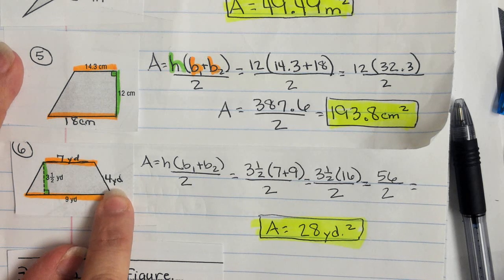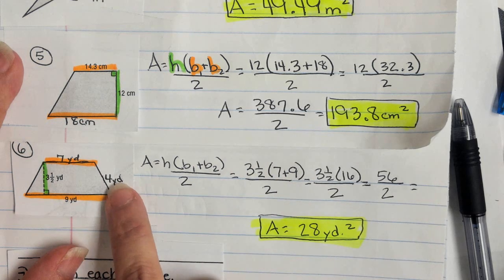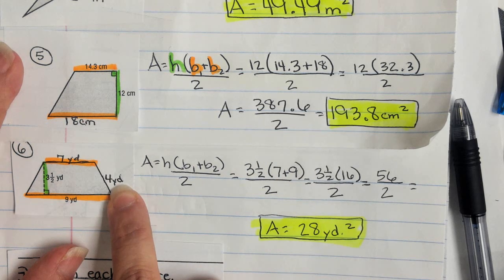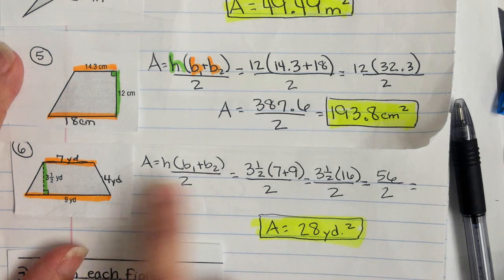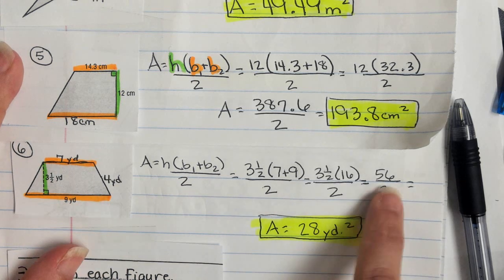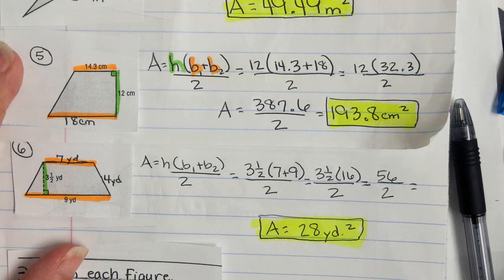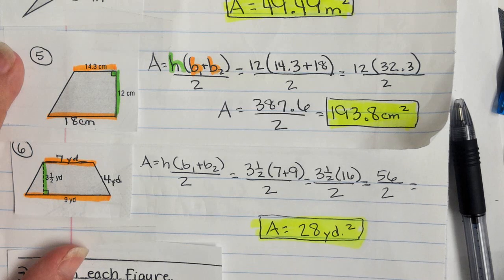This one, there's a tricker here, the 4. You should not have used the 4. It's the length of a side. So your 2 parallels are your 2 bases. Your height, remember, has to be at a 90 degree. Okay. In the end, I got 28. If you got 56, you probably forgot to divide by 2. Any questions?